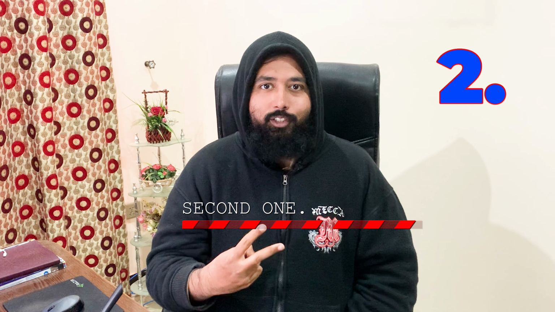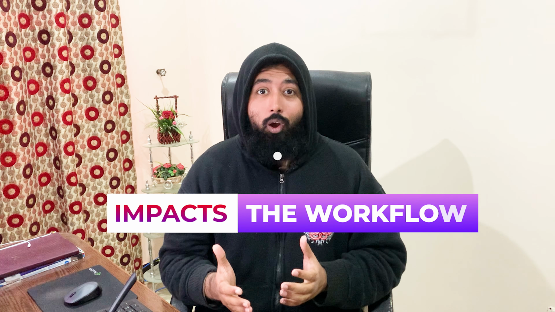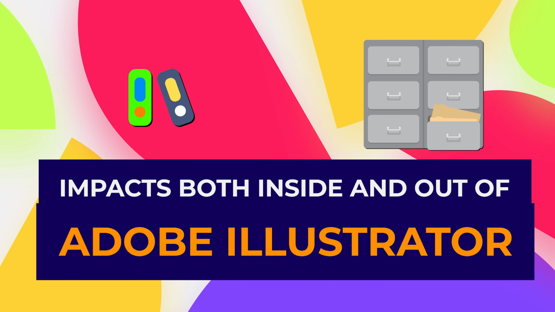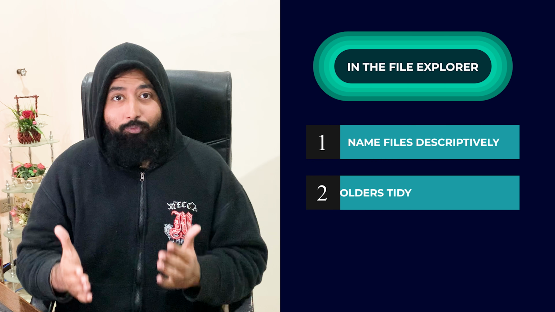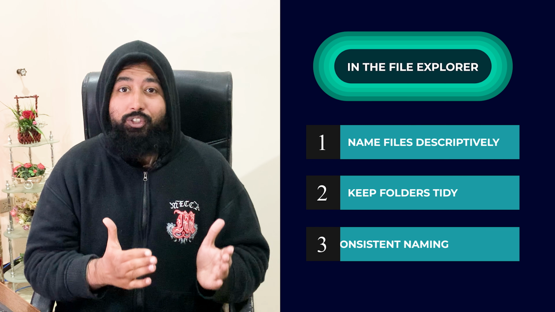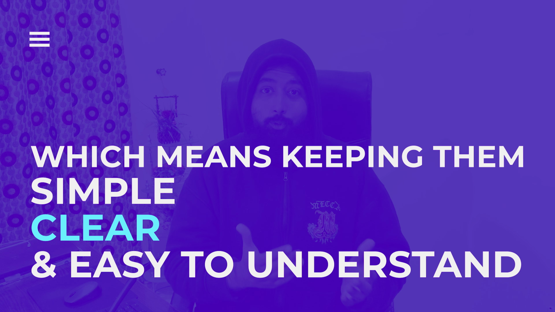The second on our list is neglecting file organization. The issue is that messy files slow you down and confuse collaborators. Now this impacts the workflow of both inside and out of the Adobe Illustrator. In the File Explorer, you should name your files descriptively, keep your folders tidy, and use consistent naming conventions, which means keeping them simple, clear, and easy to understand.